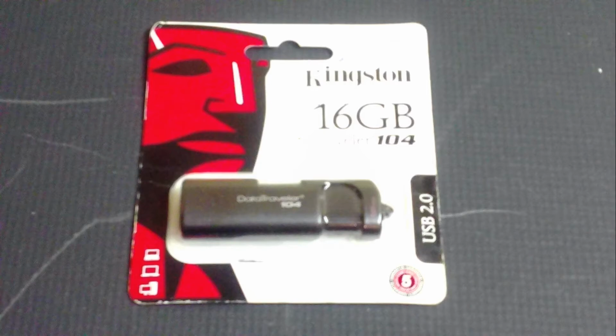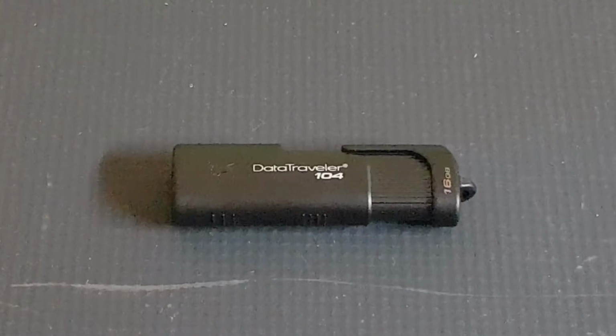And tonight, we're going to be discussing the Kingston Data Traveler 16 gigabyte 104 model USB 2.0. Now, before we get into the specifics of this particular data device, we need to answer a few questions as background. For instance, what exactly is a Kingston 16 gigabyte Data Traveler 104 USB 2.0 flash drive? Right, so let's start with what is a flash drive.